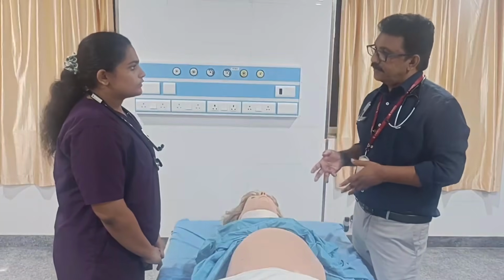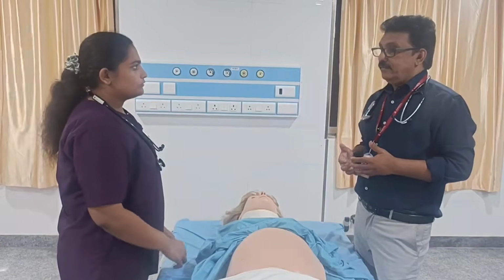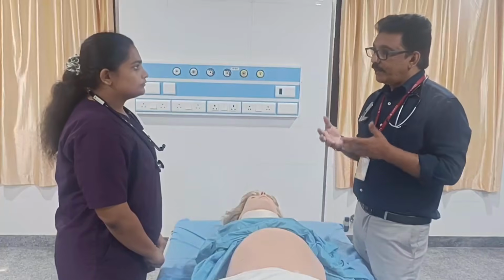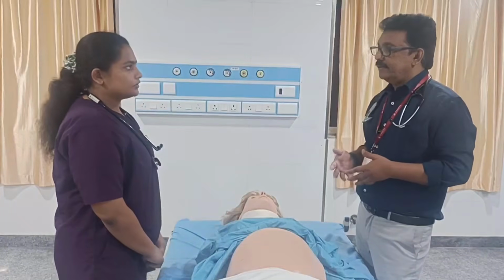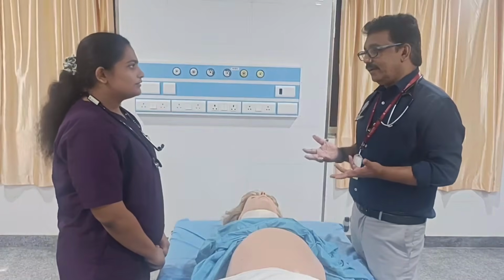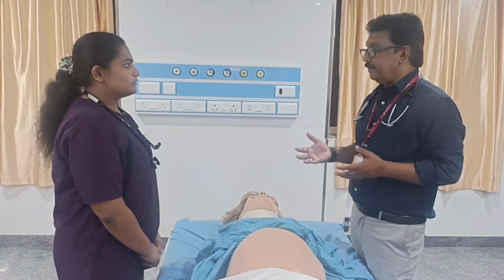You want to check the respiratory system? For what? For pleural effusion. Because of the hypoalbuminemia and fluid retention, they can have pleural effusion. We want to check the heart? Pericardial effusion. So these are the findings you look for associated with liver disease.